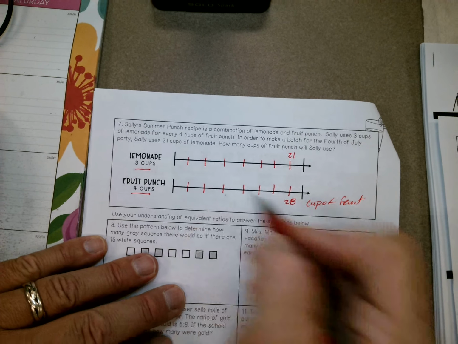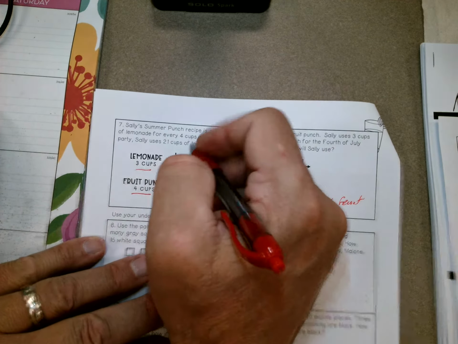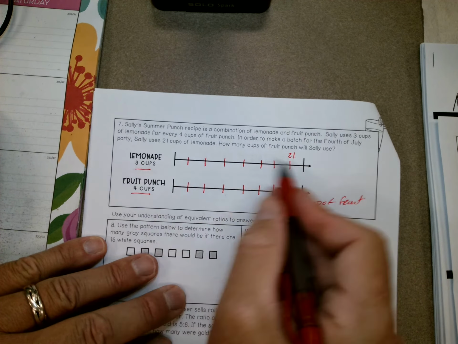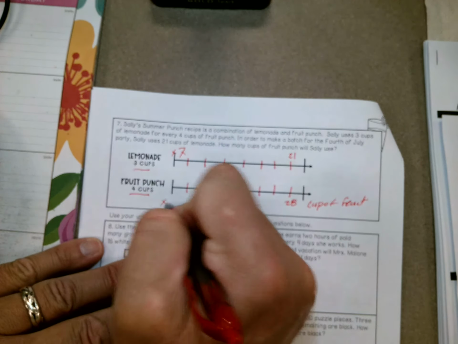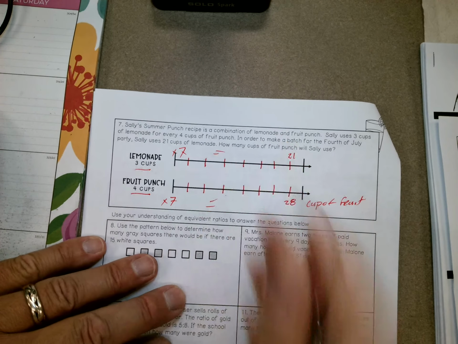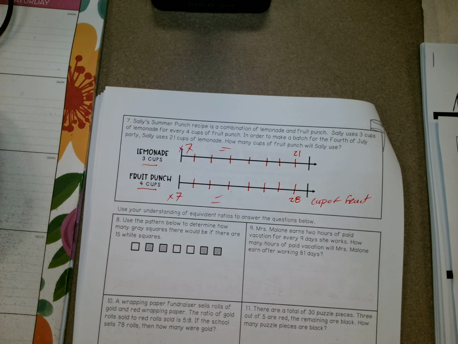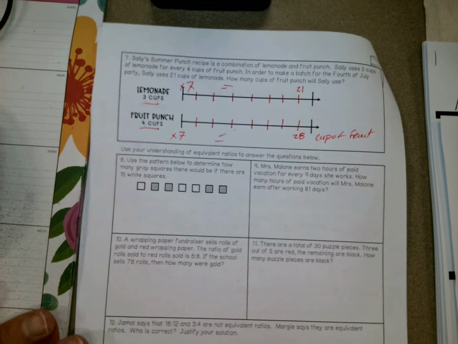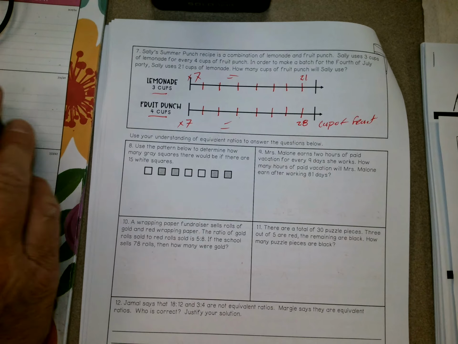Okay, so an easier way to do it is just by scaling. So how do I get from there to there? Times 7, times 7, and that gives it to it. So our factor is 7 there. Just another way to look at it. All right, these are all equivalent fractions.